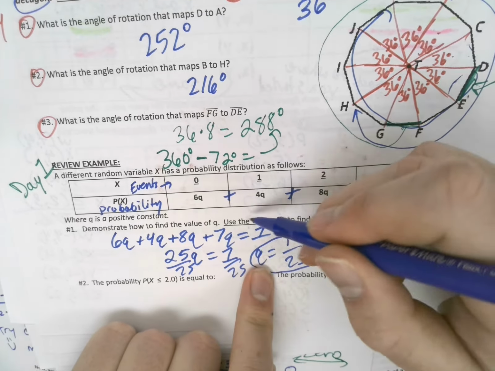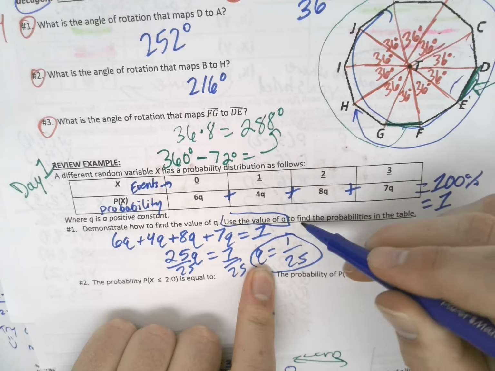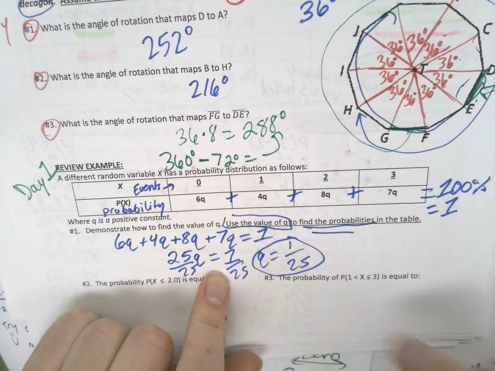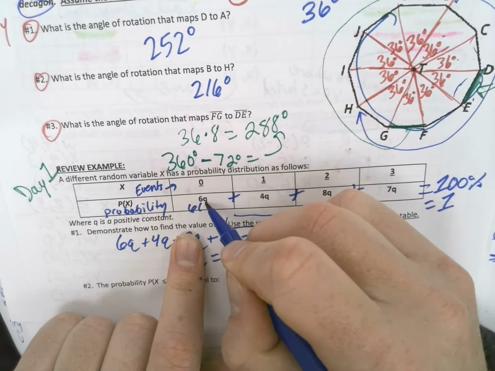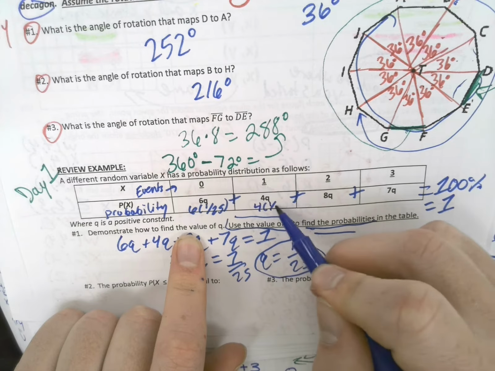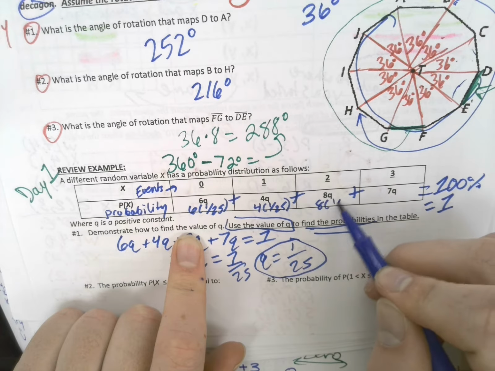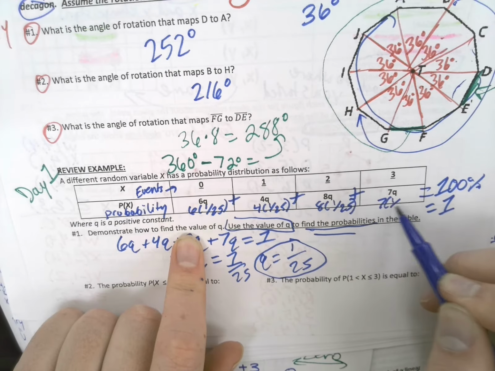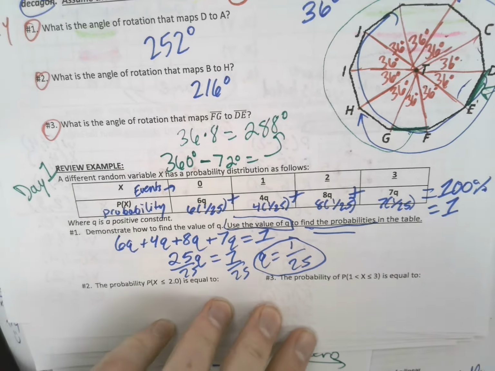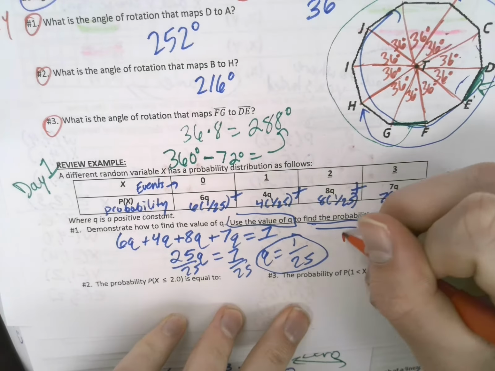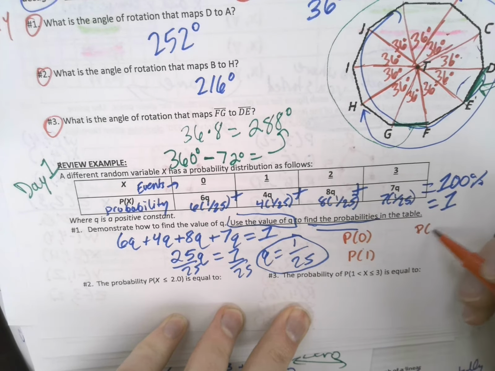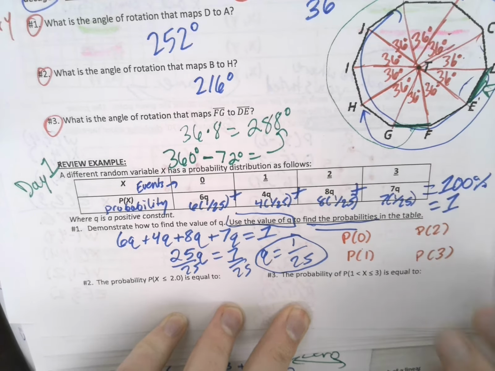And not only do we need to find Q, we need to use this value to find the probabilities of the table. So we're going to take this and plug it in. So 1 over 25, it's going to be 6 times 1 over 25, 4 times 1 over 25, 8 times 1 over 25, and 7 times 1 over 25. And when you do that, let's see what we end up getting for our probabilities here. I'm going to give you guys a second. The probability of getting 0, probability of getting 1, probability of getting 2, and the probability of getting 3.